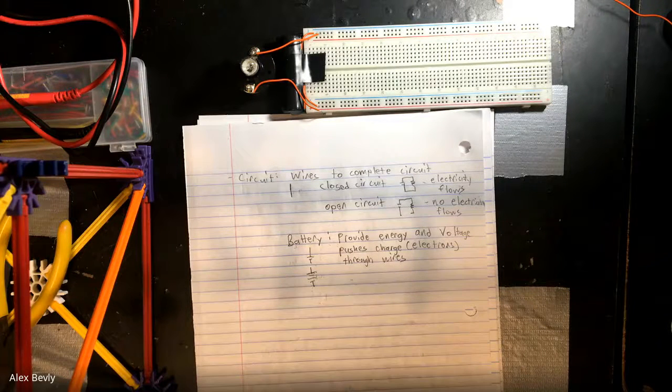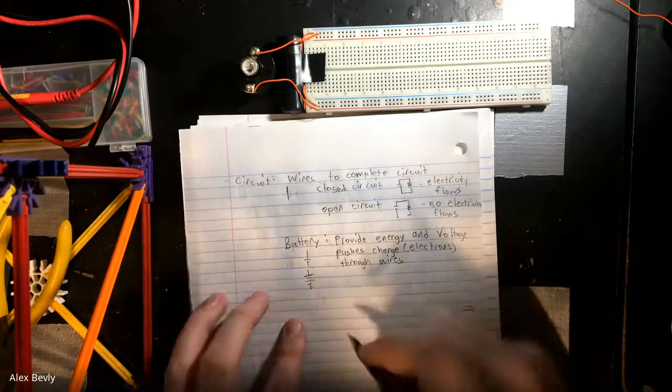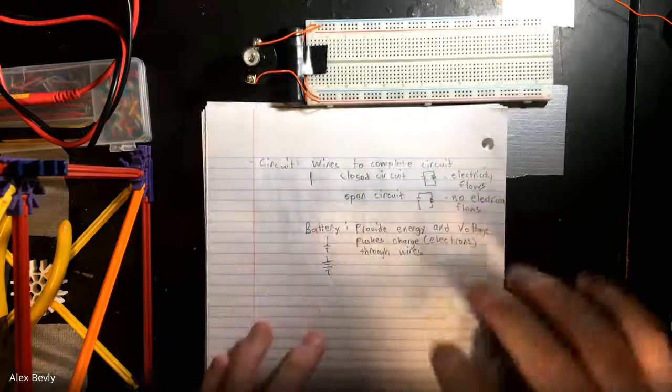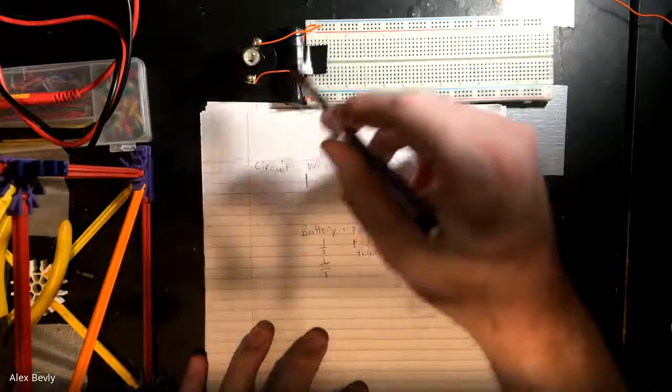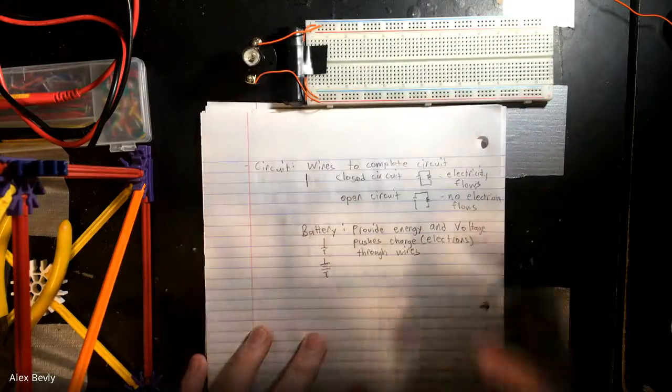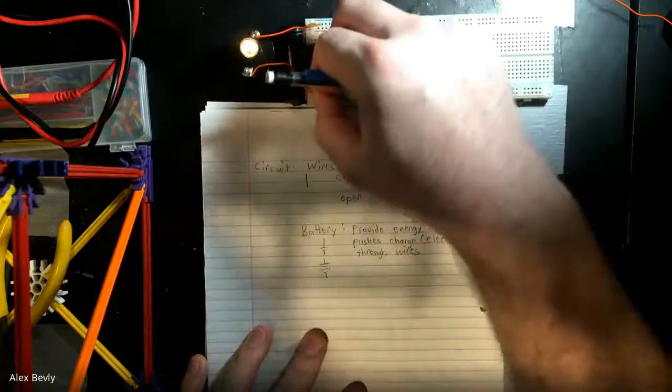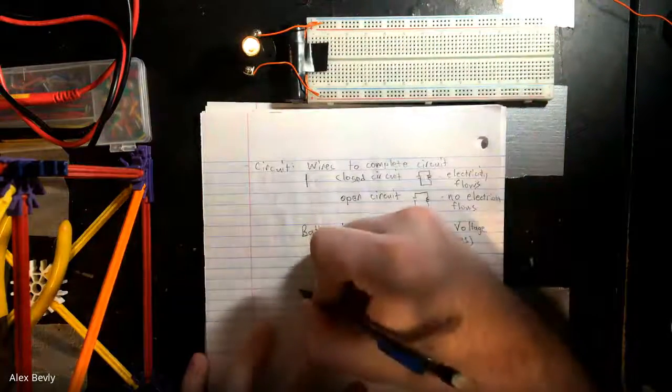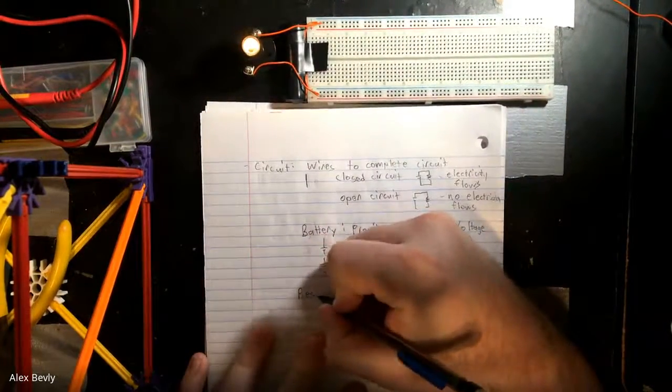This is the thing pushing the charge through the wires. And then we have the thing that's actually using the energy. That's going to be my light bulb right here. And in general, this is just going to be what's called a resistor.